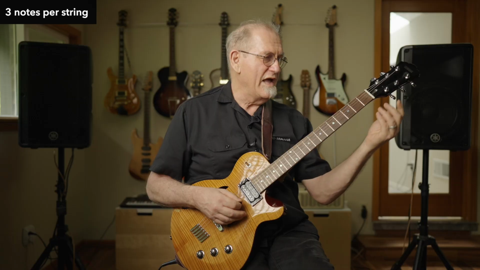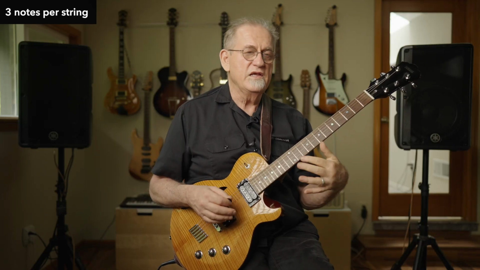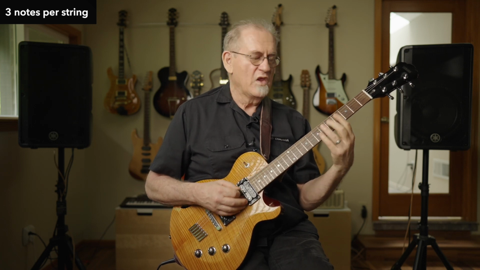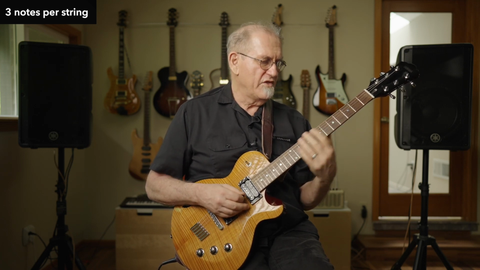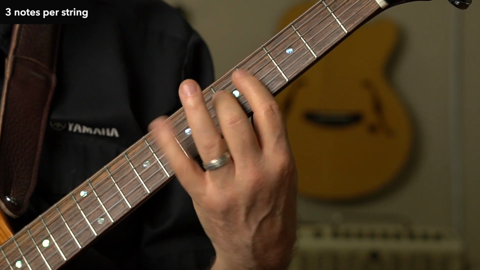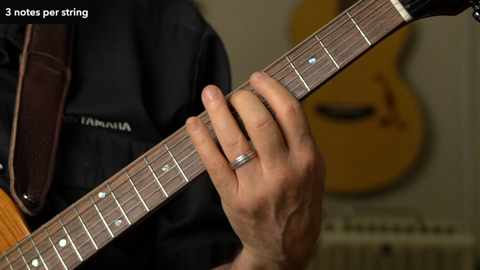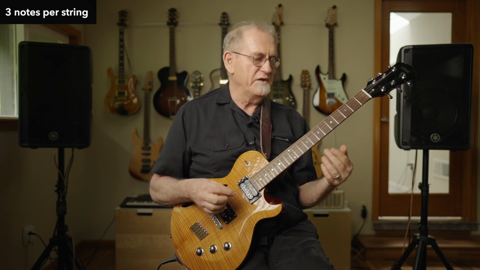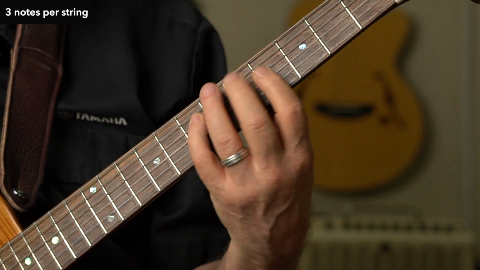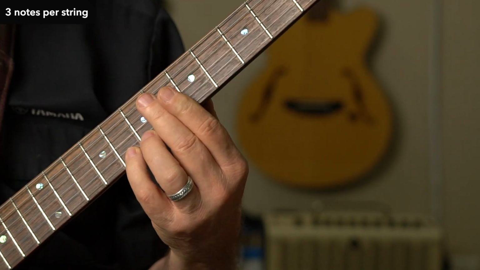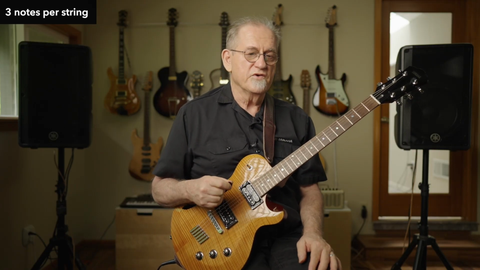And some people like that sound, that it gives it a unique sound, less attack than that. Some people find that they can play quite a bit faster doing it this way. Once you establish 3 notes per string, it's relatively easy to do.